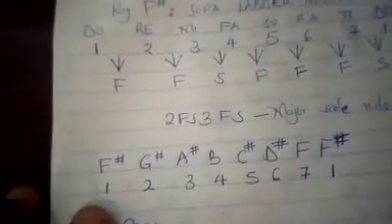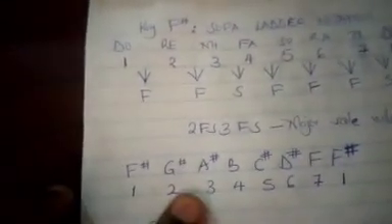From what we have written here, we have F sharp as 1, G sharp as 2, A sharp as 3, B as 4, C sharp as 5, D sharp as 6, F as 7, and back to F sharp.